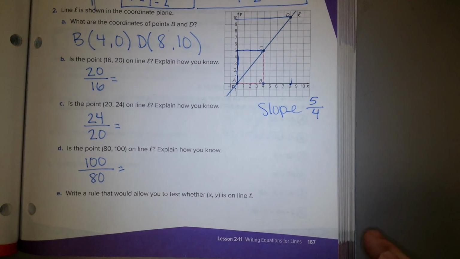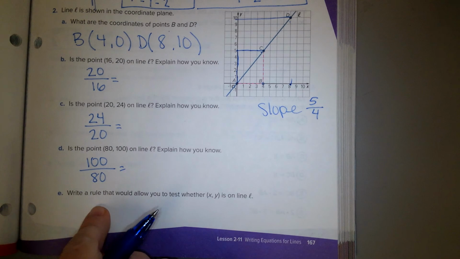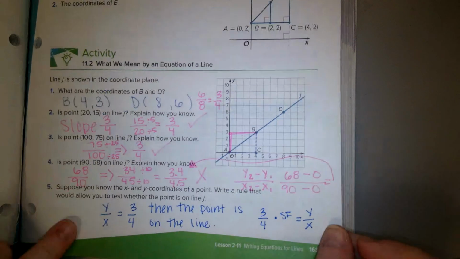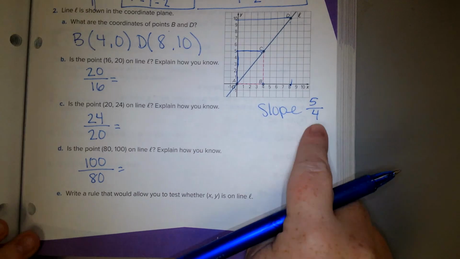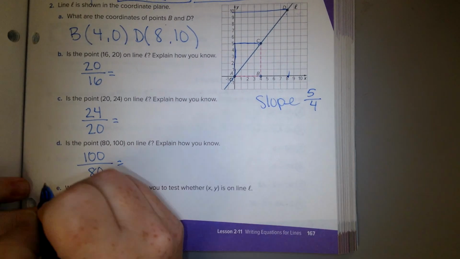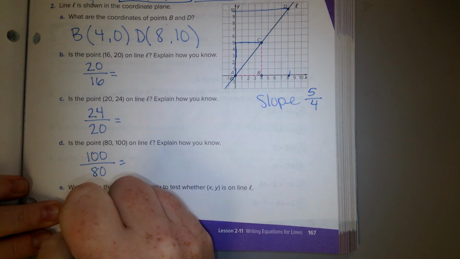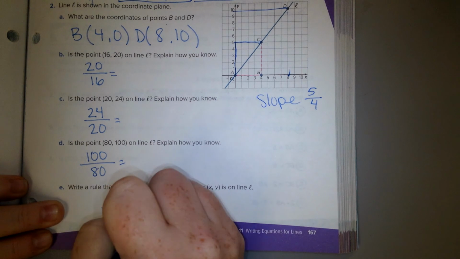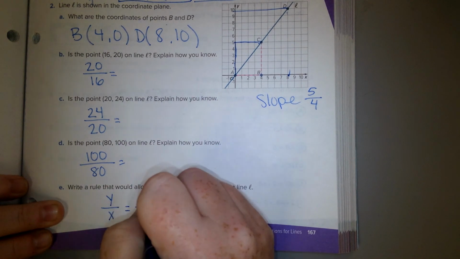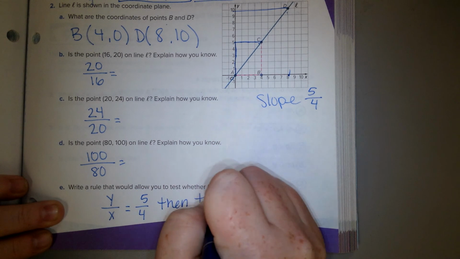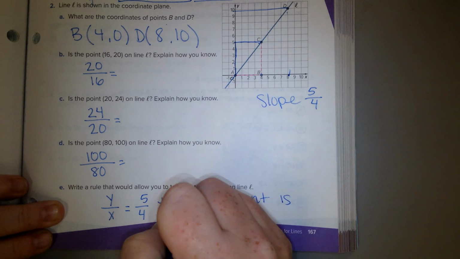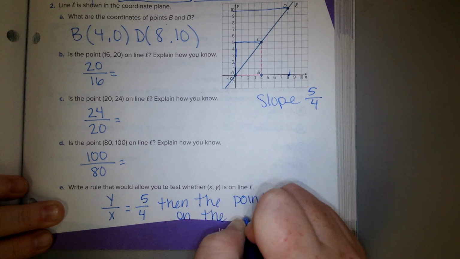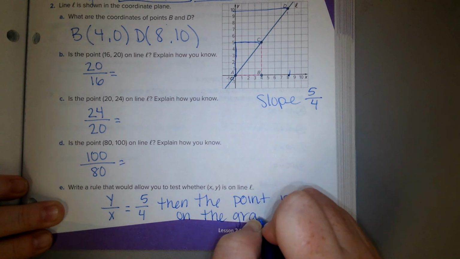Write a rule that would allow you to test. This is just like this one, but in this case it was 3 over 4. Now we have 5 over 4. So if y divided by x is equal to 5 over 4, then the point is on the graph.